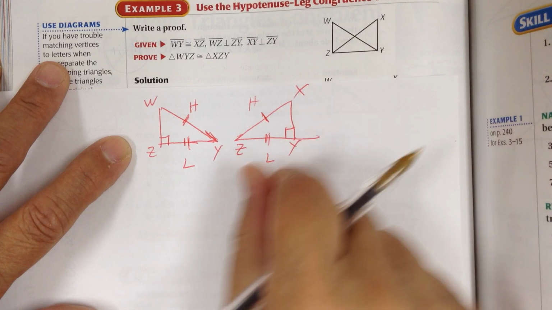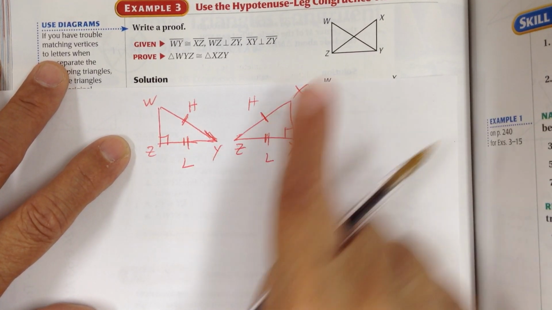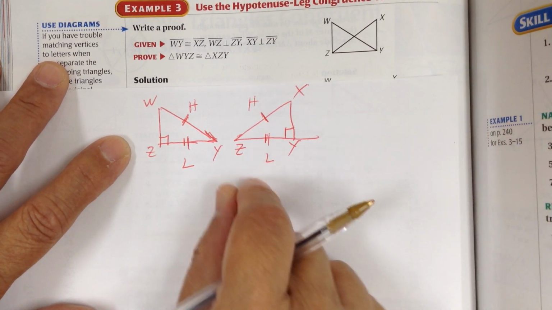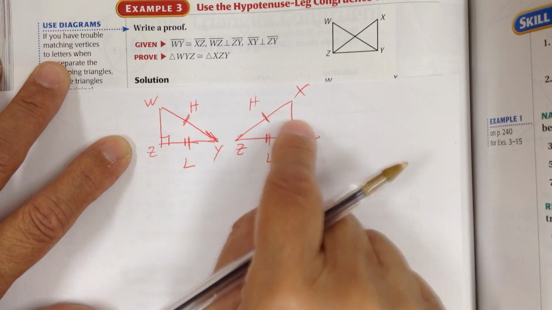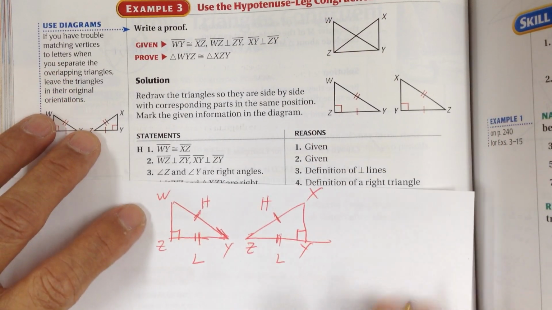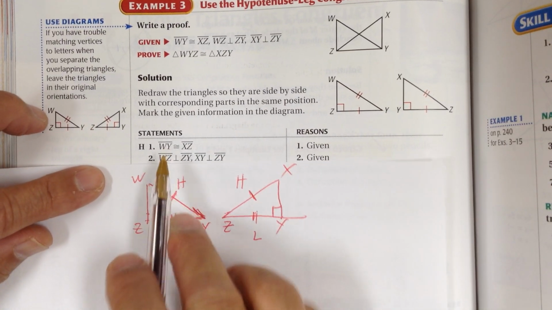So again, when you have this kind of situation, you want to slide this open and it's more clear. If you can do it without, then that's fine. But for most students, it's easier to slide it open and match things up. So solution. That's what we did. Now the steps. First, the given.